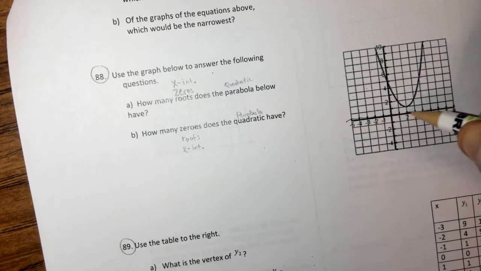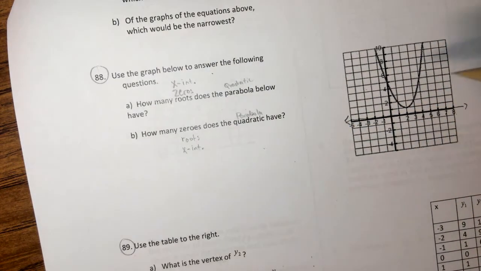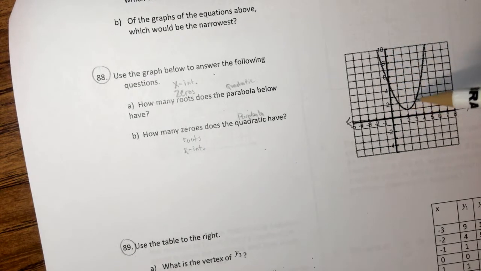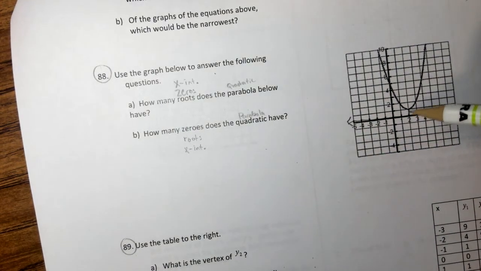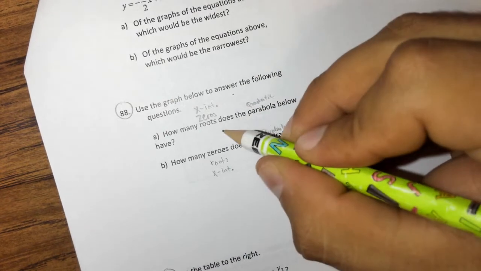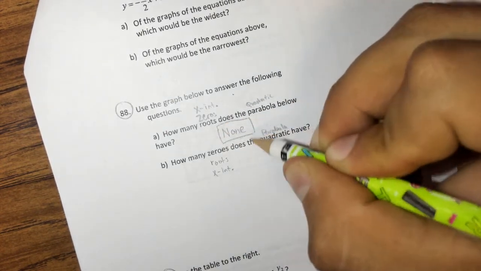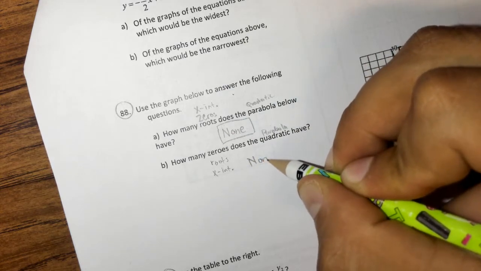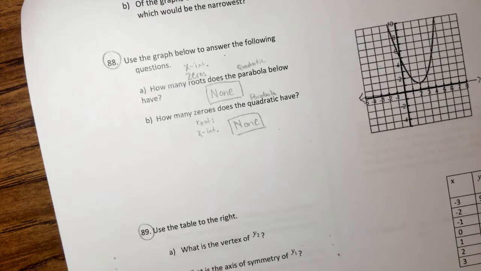So there's my x-axis. There's my parabola. And those two never meet, right? They're off by that much, but they never meet. So this is going to be 0 or none. And this will be none. And that's it. Pretty easy.